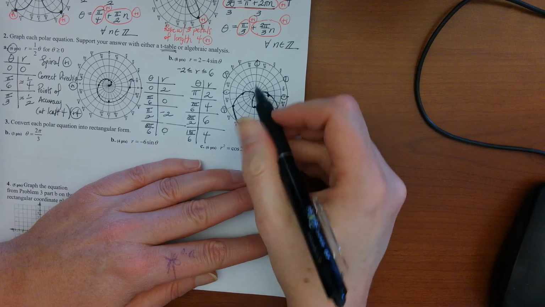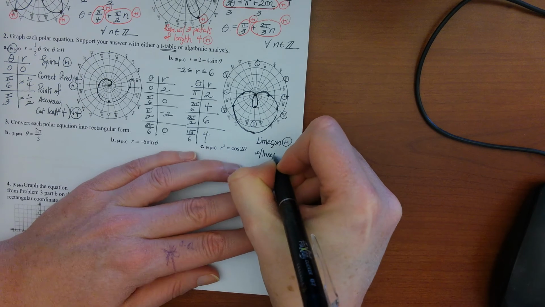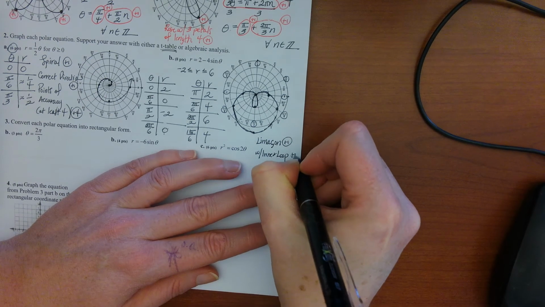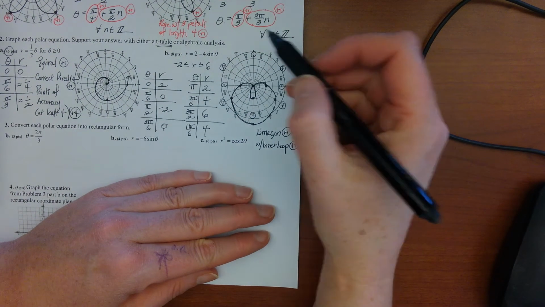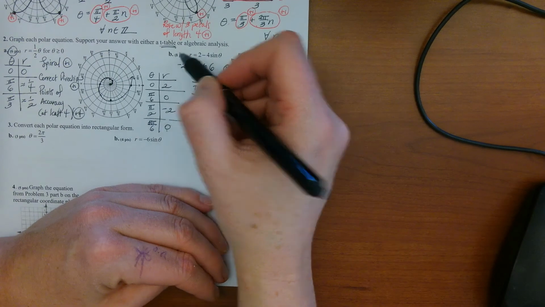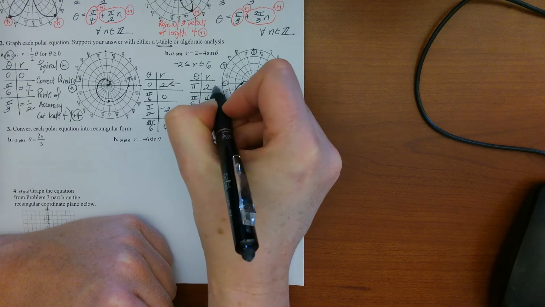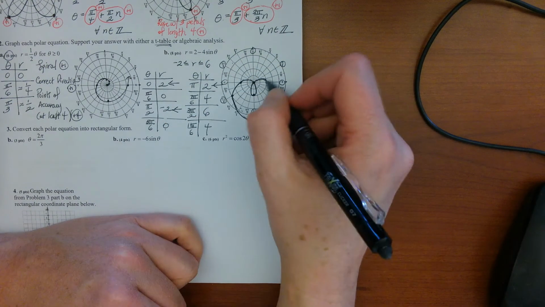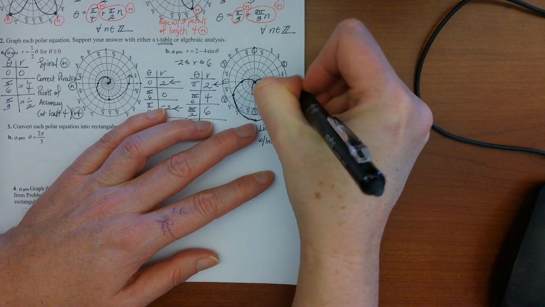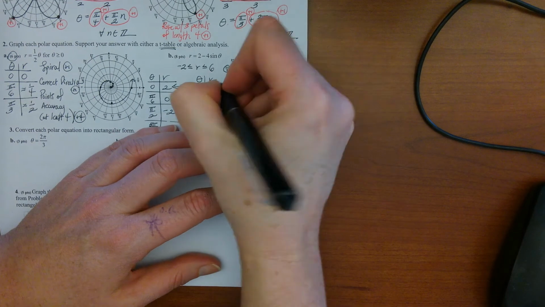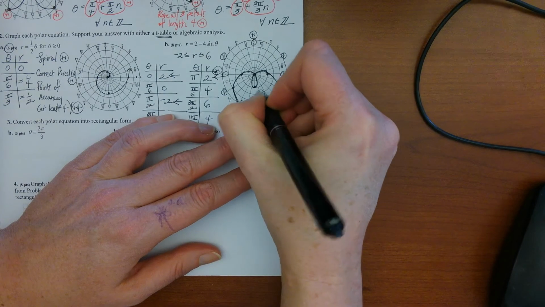You get an additional point for having this inner loop, like so. You have 6 more points that you can get. 4 of those points are from plugging in 0, pi over 2, pi, and 3 pi over 2.